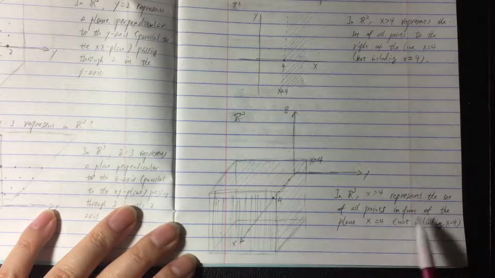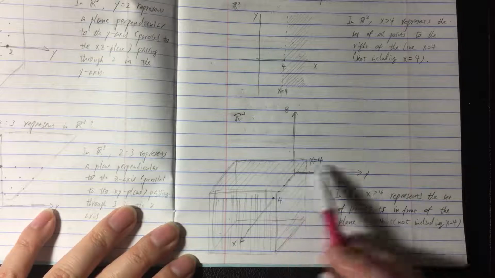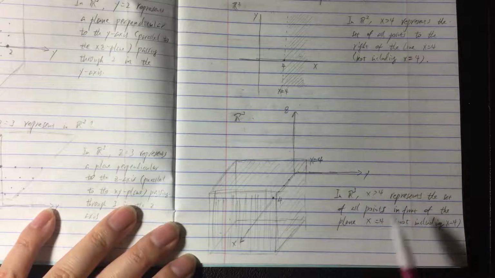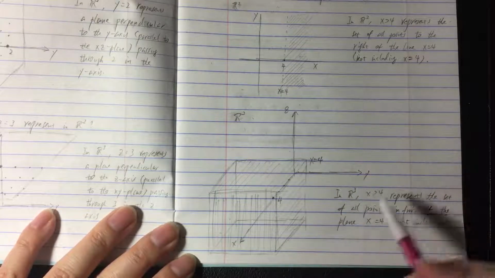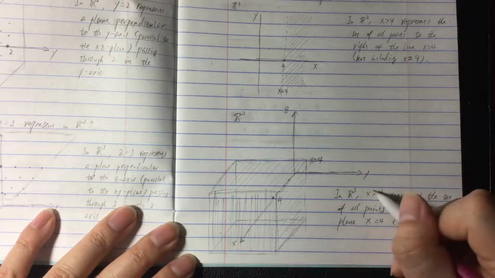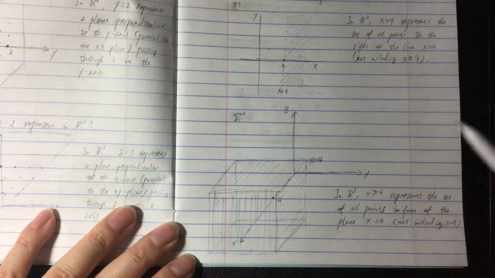It's a set of all points in front of the plane s equal to 4, but not including the plane itself, because there's no equal sign. So s greater than 4 represents a set of all points in front of the plane s equal to 4, not including the plane itself.